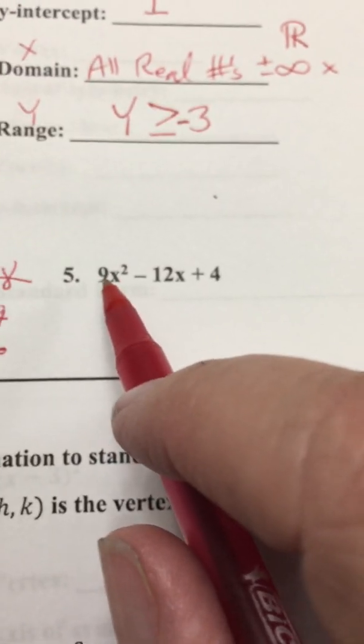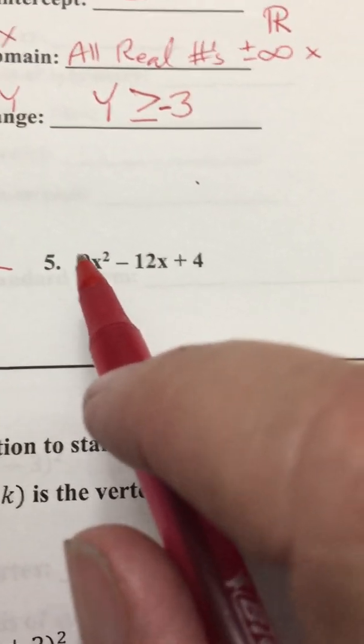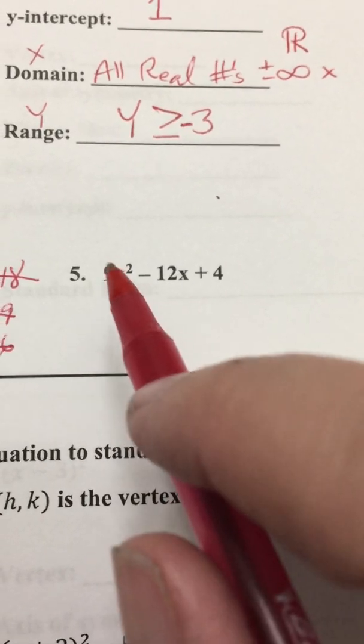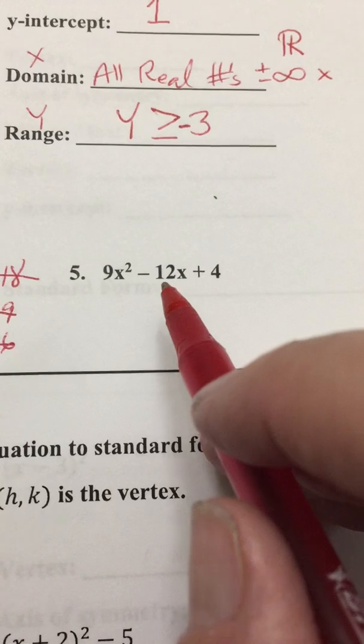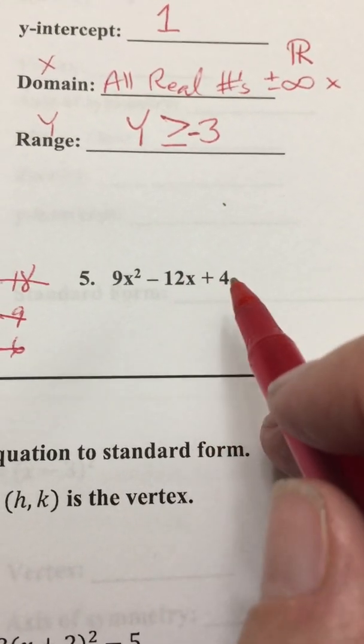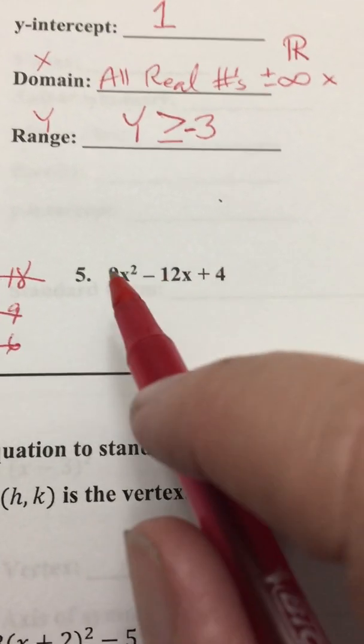Okay, so there's several numbers that will go evenly into 9 besides a 1. 3 will go evenly into 9, and 9 will go evenly into 9. So I'm going to try those numbers on all 3 of these. Will 3 go into 12 evenly? Yes. Will 3 go into 4 evenly? No. So 3 is out.